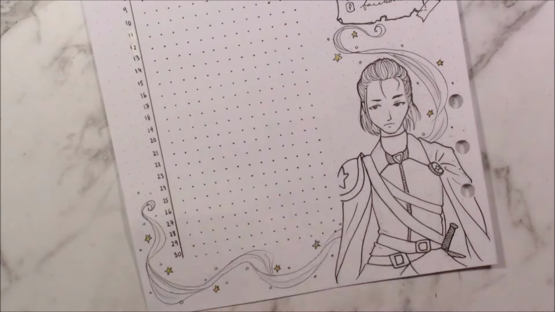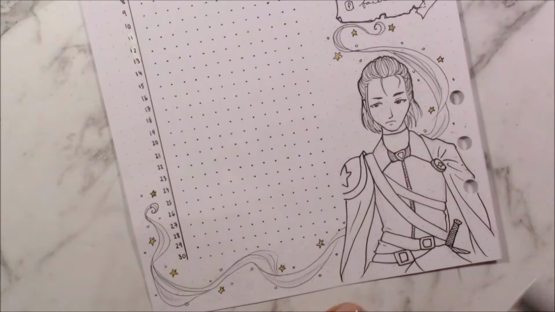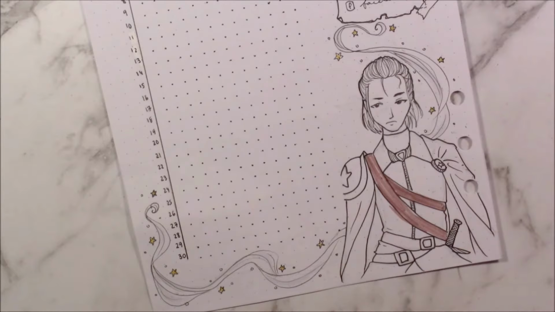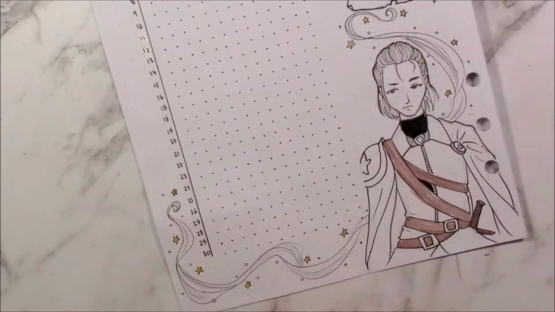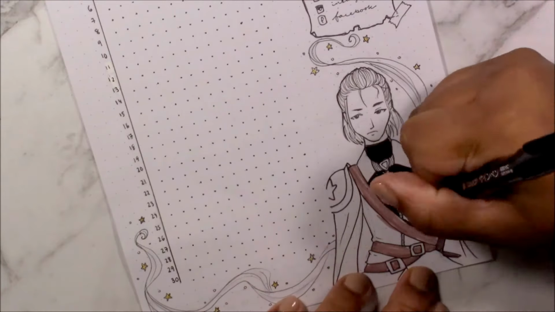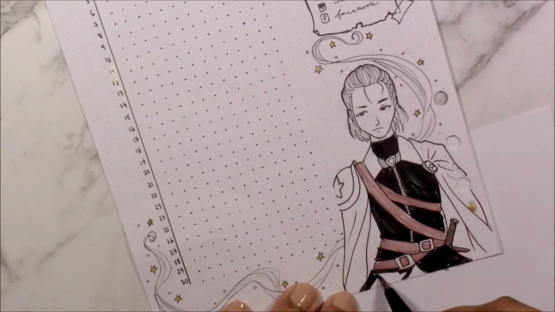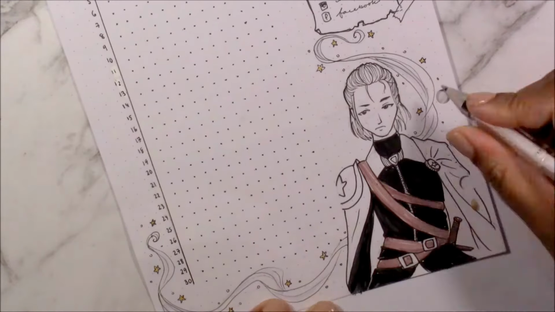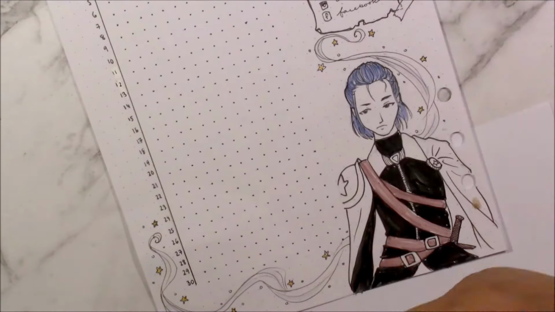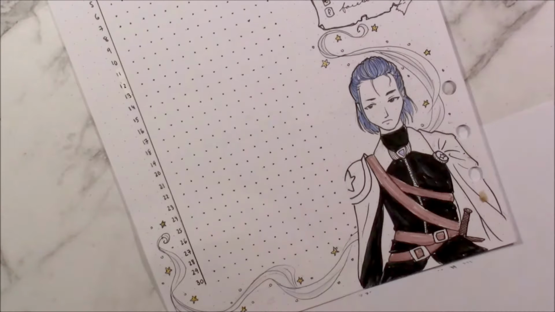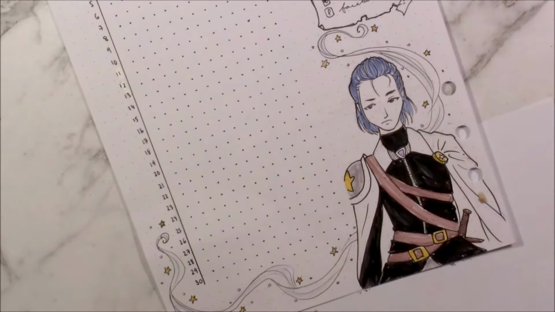Again, I used Mildliners to color him in, and I also tried to hold my pen at an angle so you guys could see what was happening, because with the way that I hold my pens, my hand tends to cover the view, which can be a little bit frustrating if you're trying to see what's going on. So I tried to be more mindful of that while I was setting up and coloring in everything.